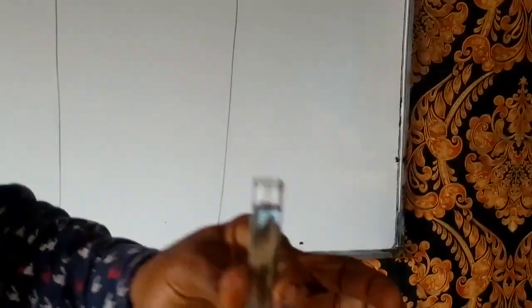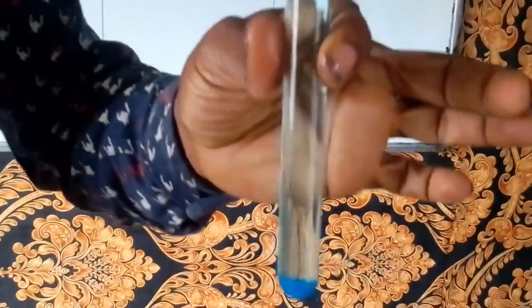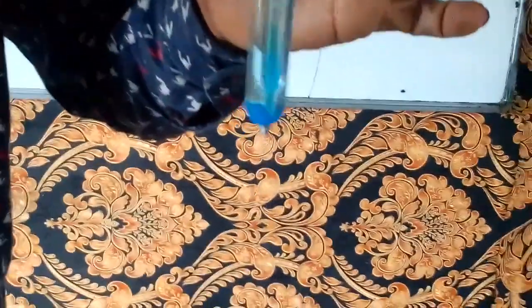The amount of water here is much. We then stir the container to make sure that the salt dissolves completely.